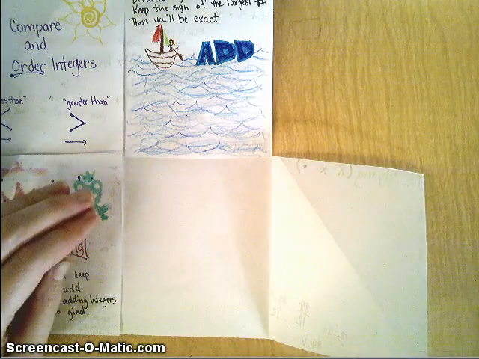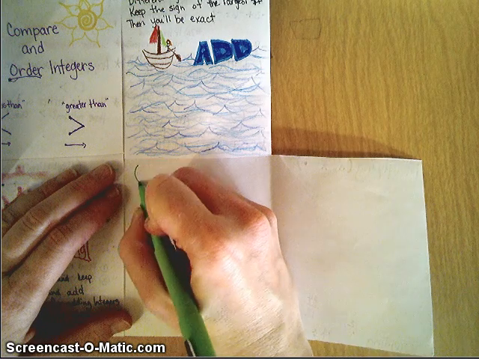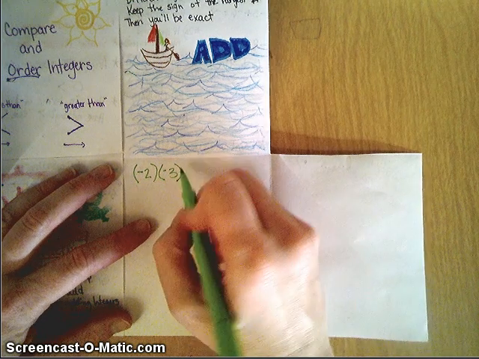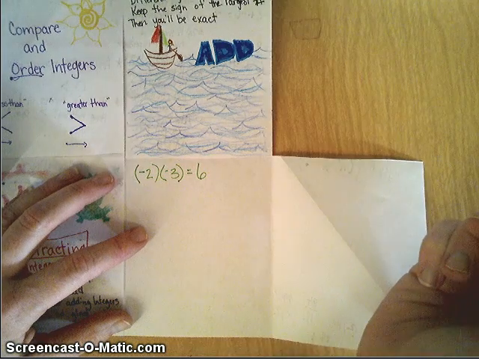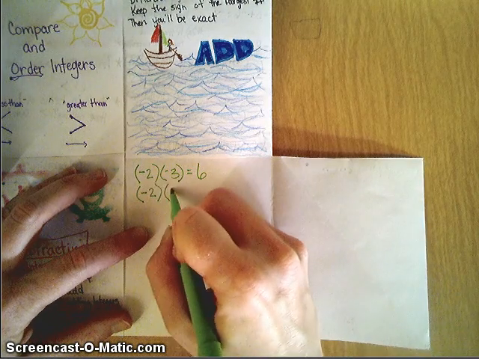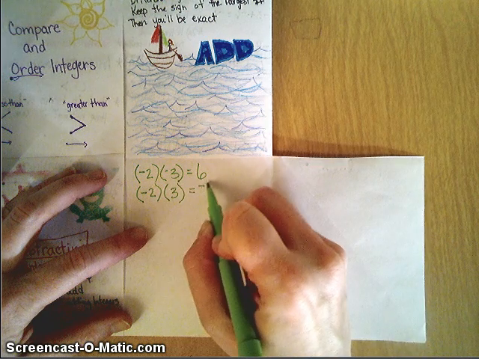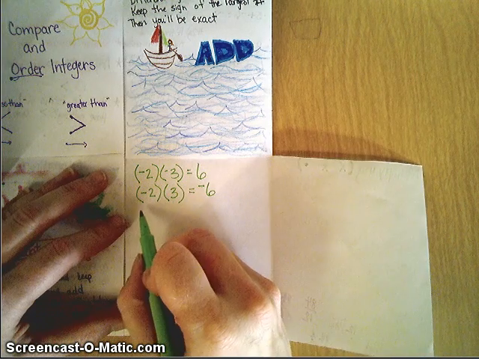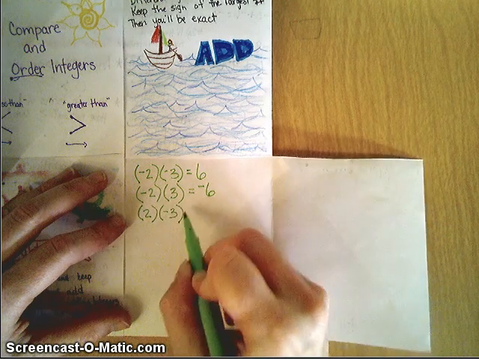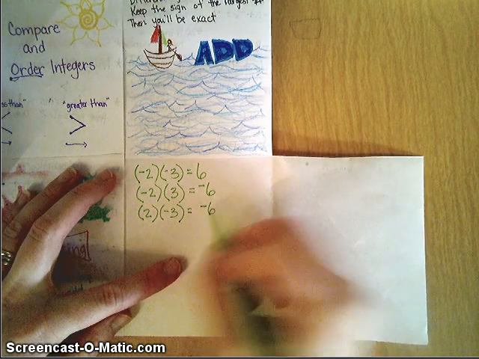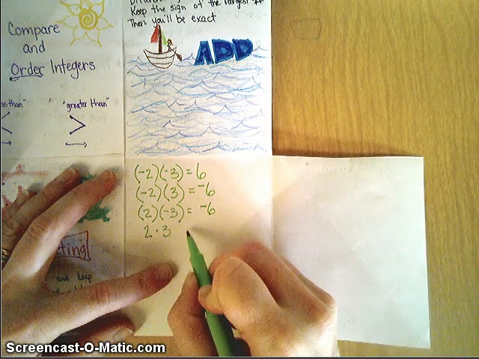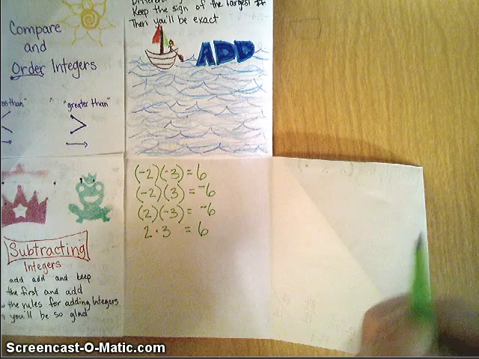So what we do here with multiplying, if I have a negative 2 times a negative 3, I end up with a positive 6. If I have negative 2 times positive 3, I get a negative 6. If I have 2 times negative 3, I have a negative 6. Or if I have 2 times 3, I have positive 6.